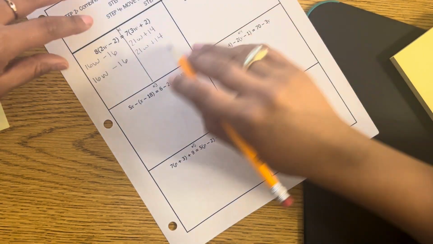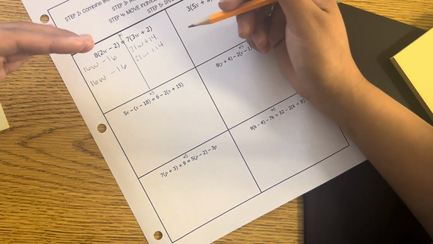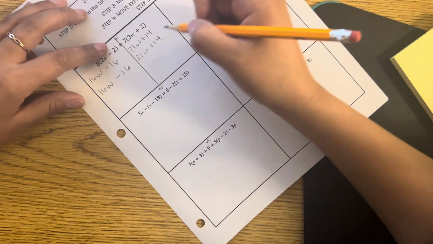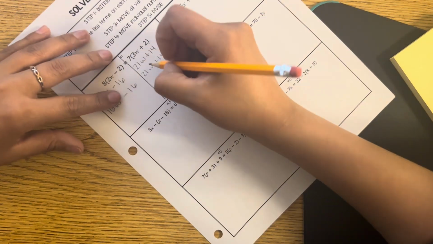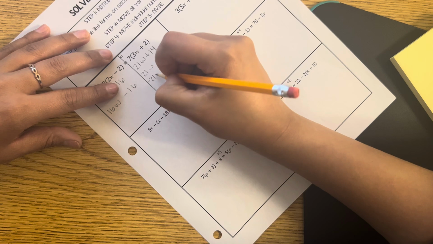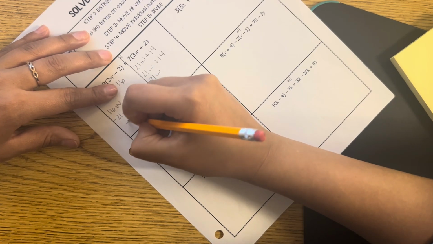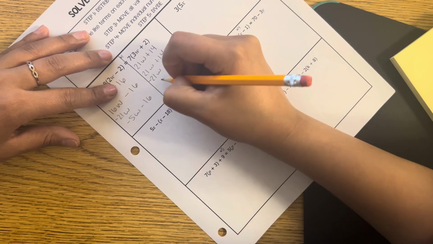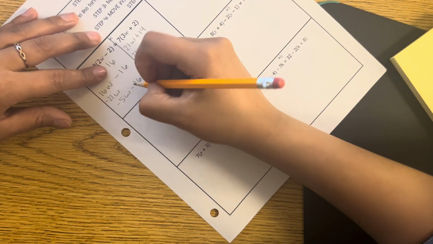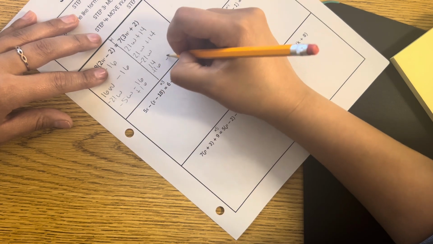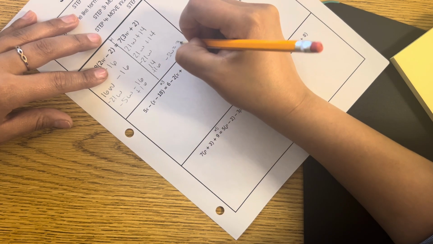Now, was it necessary to write it twice? No, I'm just showing you that technically that's where the squares and circles step would be. Then it moves on to 8th grade stuff. Well, since it's positive 21, I'm going to subtract 21. 16 minus 21 is negative 5w. I bring down that negative 16 and the 14. Now I'm going to change negative 16 to positive 16, and 14 plus 16 is 30.